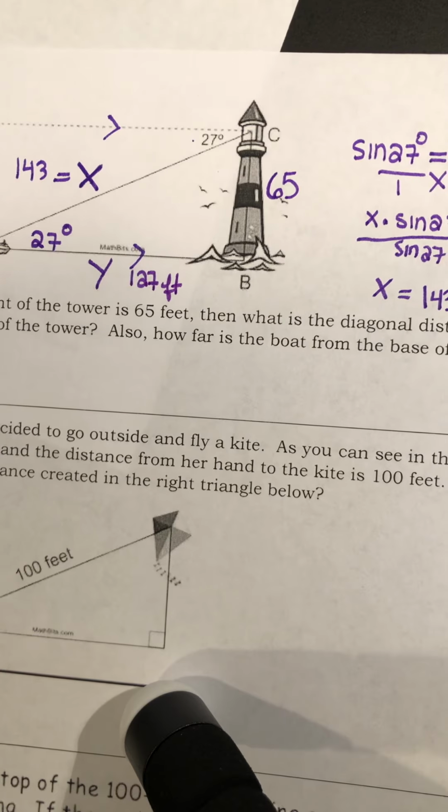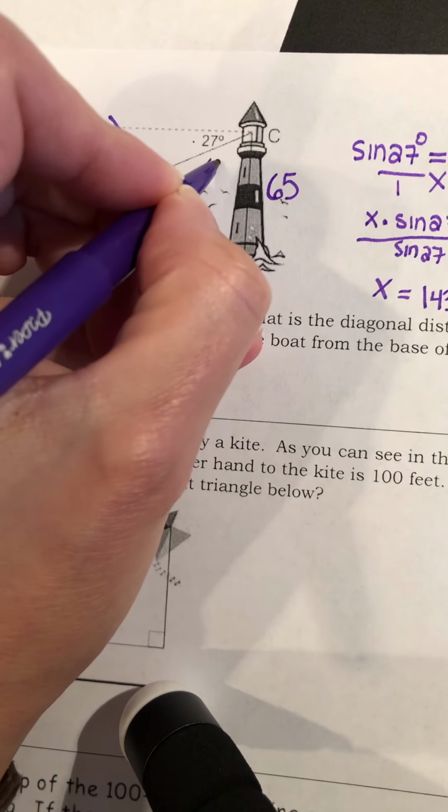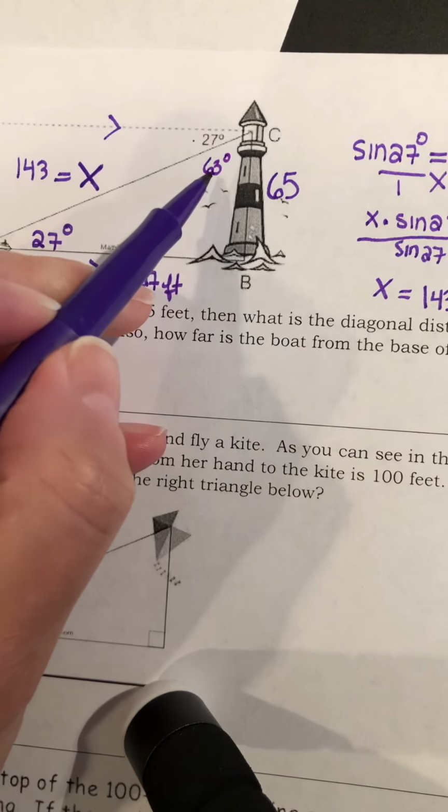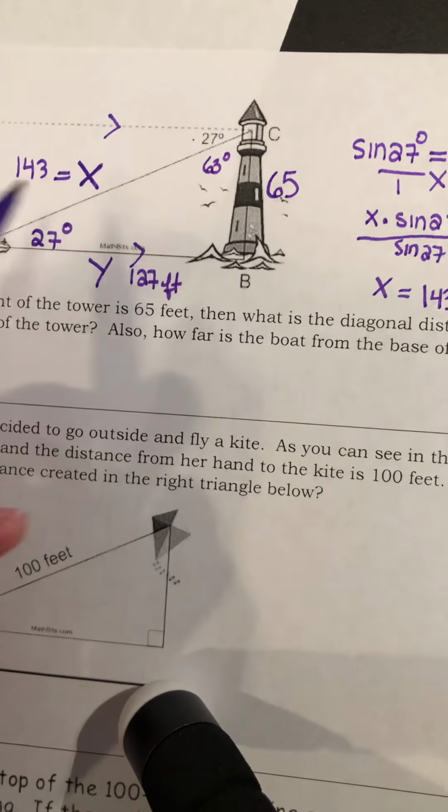Okay, so we can put that in, 127 feet, and we can see that the answer seems reasonable. And I always like to check for reasonableness. By the way, I'm going to fill in a 63 degrees there because I know I have a right angle.